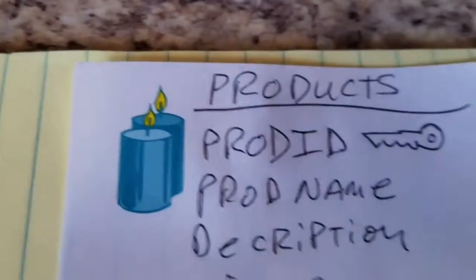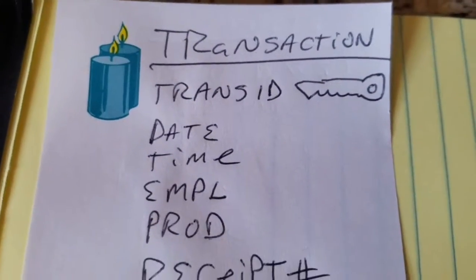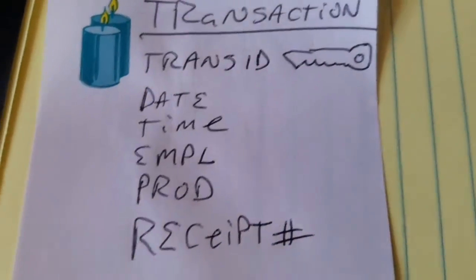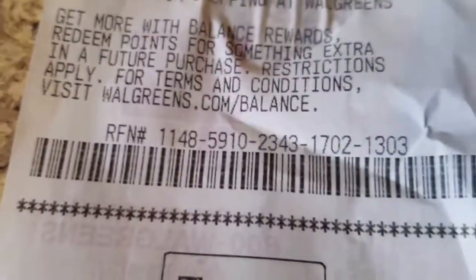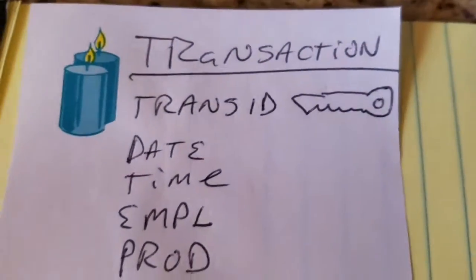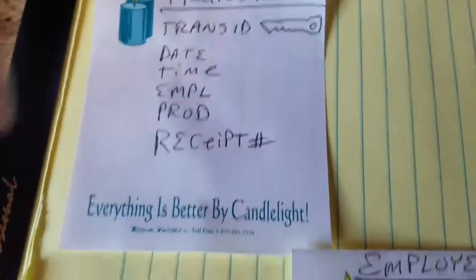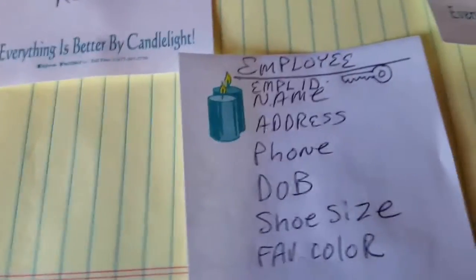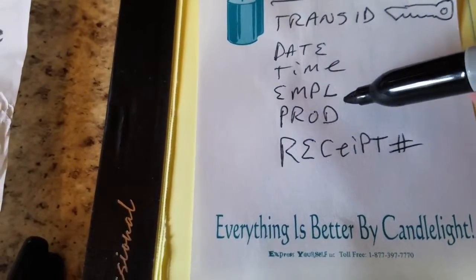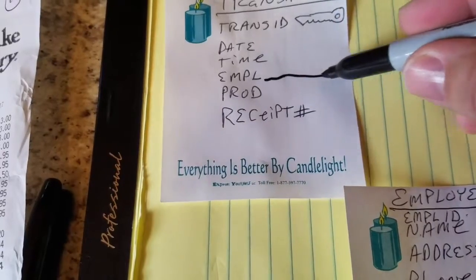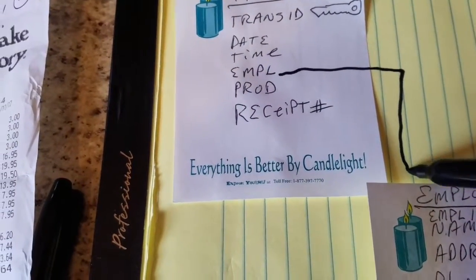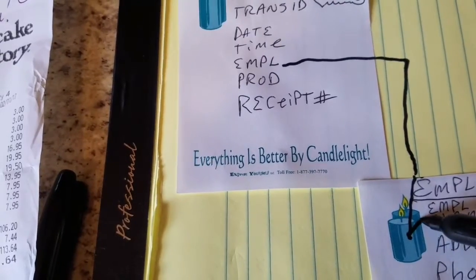So this is going to be an employee selling a product, and it's going to be put together in a transaction. Now we have the receipt number, which is kind of like our reference number over here at Walgreens. And then we also have a transaction ID, which would be local to the business. So the employee in the transaction, you notice we have an employee that's going to get credit for it over here. So I'm going to draw a line here to the employee ID.